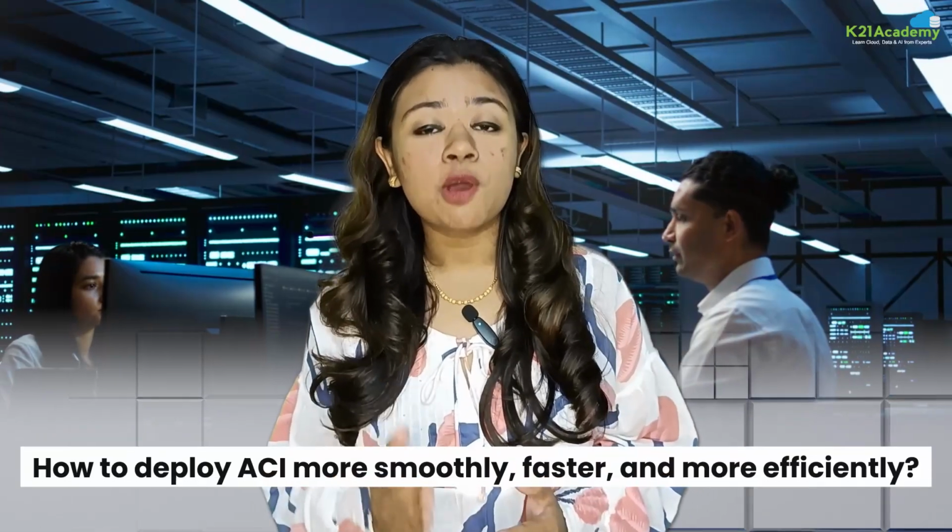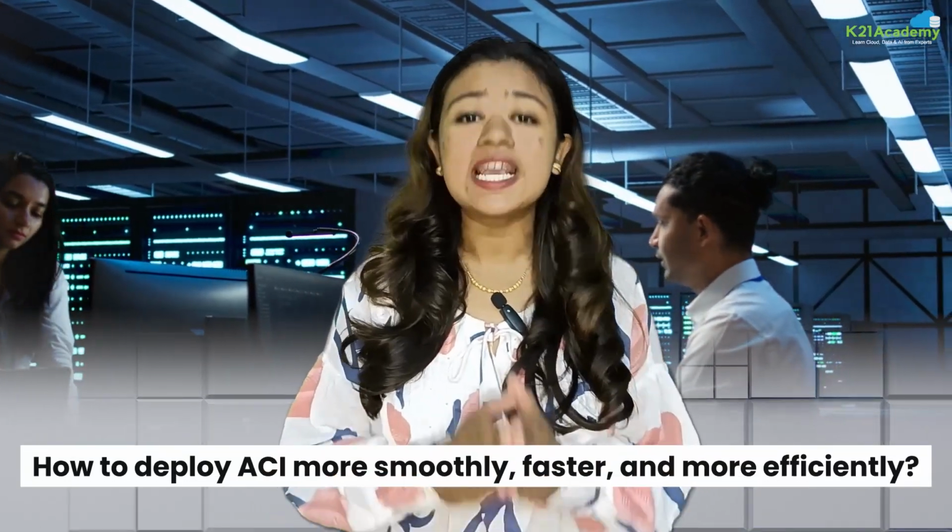We'll walk you through real-world examples and a demo on how to deploy Azure Container Instances more smoothly, faster, and more efficiently.